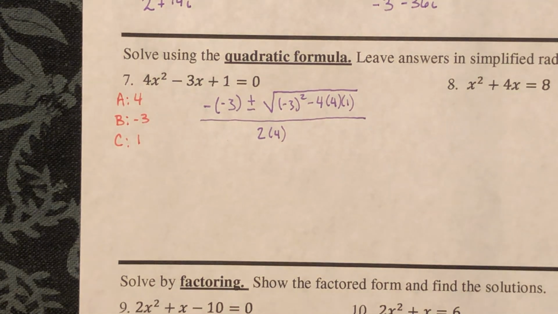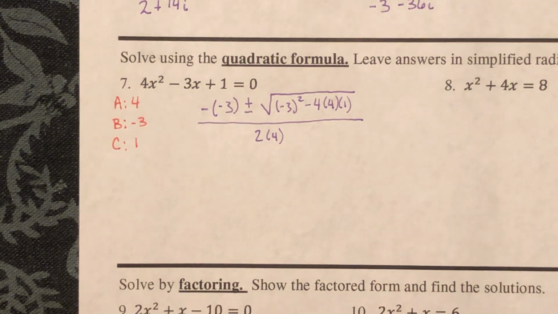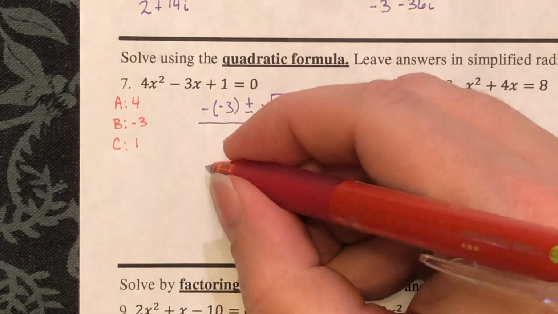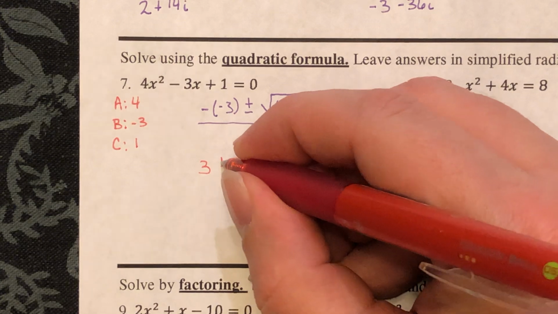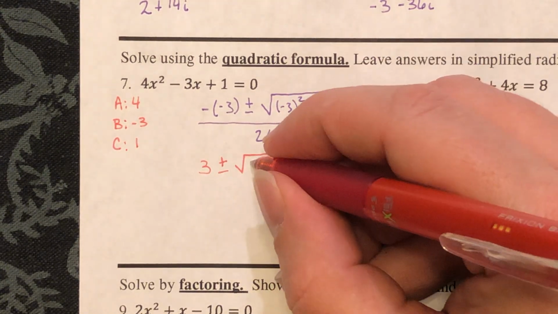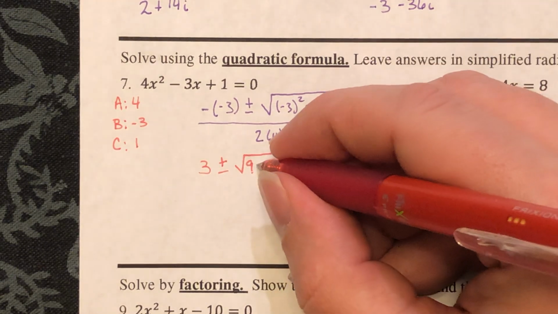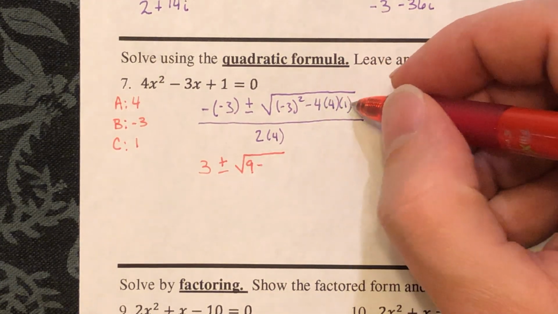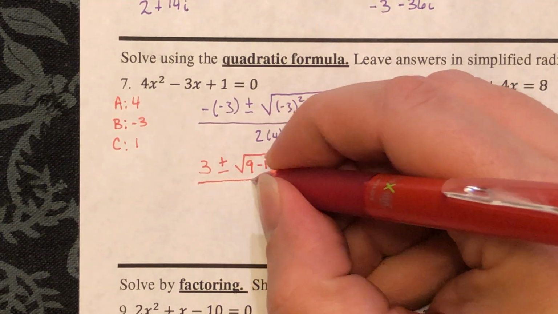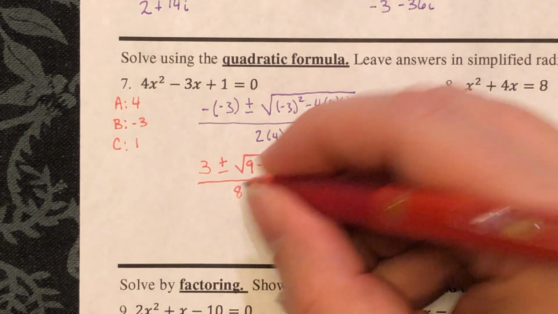And now I just want to simplify this. So the negative of negative 3, so that gives me 3 plus or minus the square root of 9 minus 4 times 4 times 1 is 16 over 8.